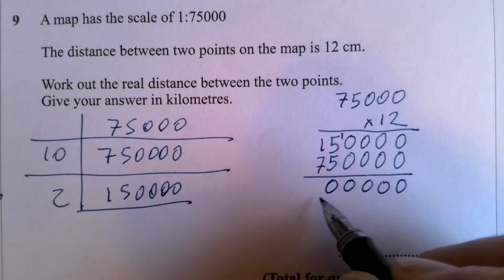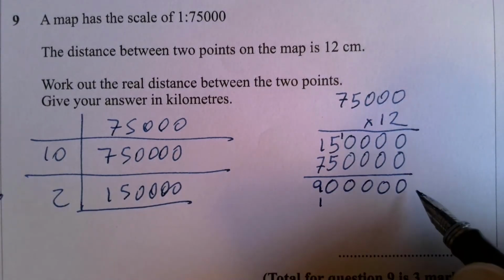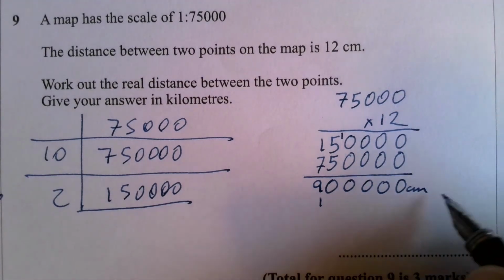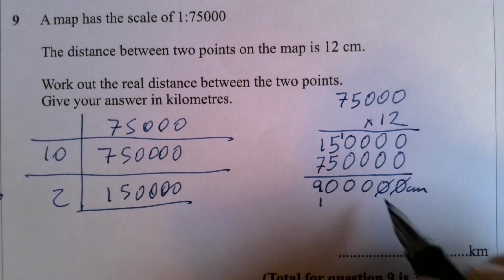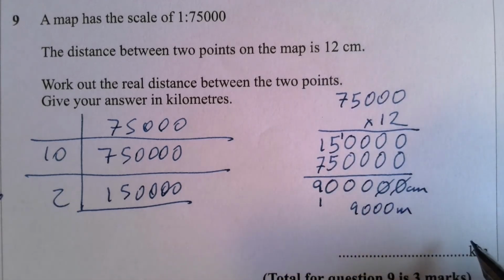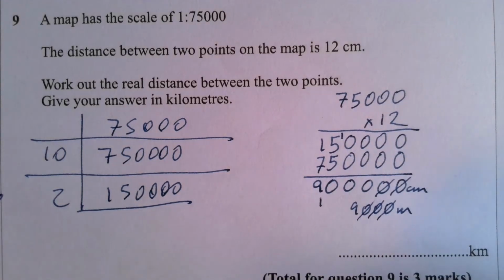5 add 5 is 10, 7 add 1 add 1 is 9, so that is 900,000 centimetres. 3 marks here because we've got to turn it to metres and then kilometres. So if we divide by 100, that gives us 9,000 metres, and then we divide by 1,000, because 1,000 metres in a kilometre gives us exactly 9 kilometres.